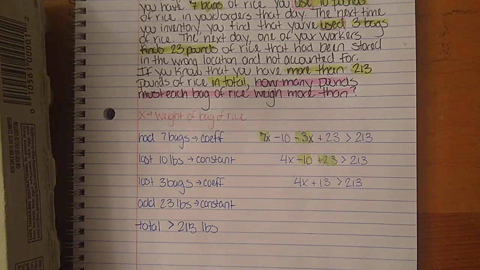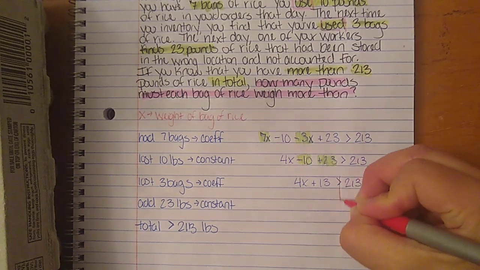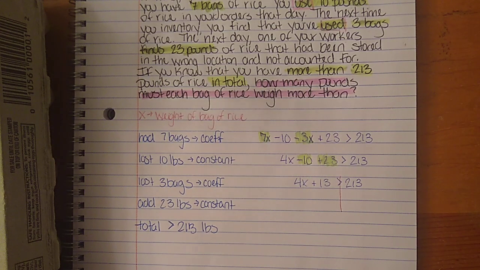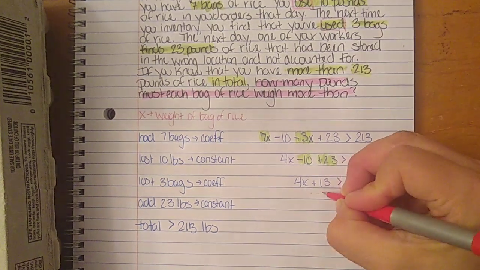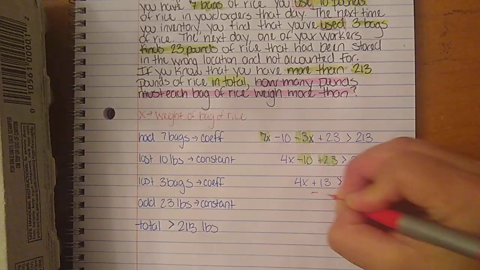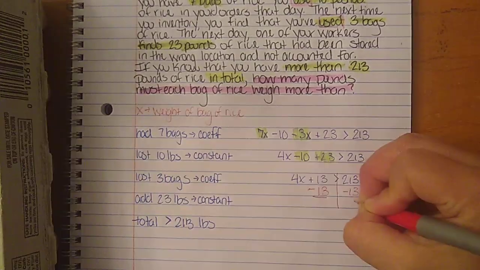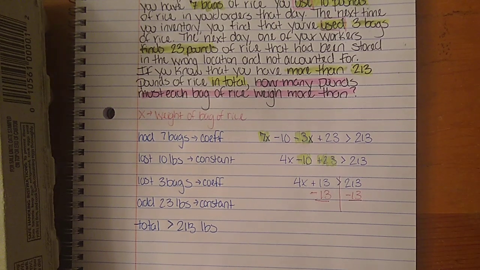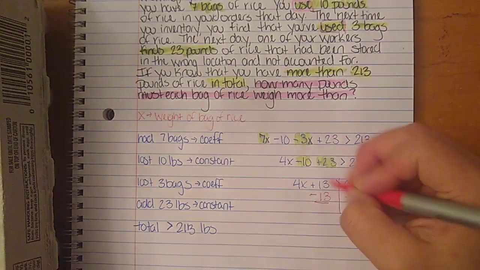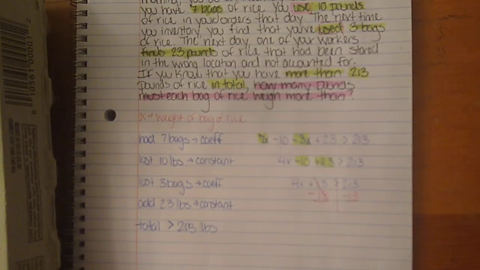And now it just brings me down to a normal two-step inequality, which is solved the same way ultimately as a two-step equation, just with the additional step of making sure we're paying attention to the inequality symbol. So we're going to subtract that 13, subtraction property of equality, taking care of additions and subtractions first.